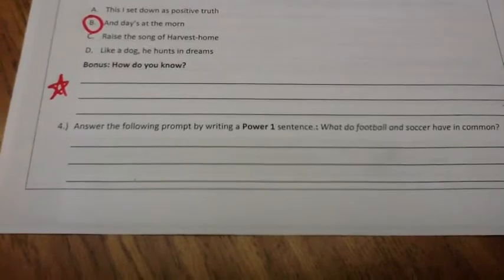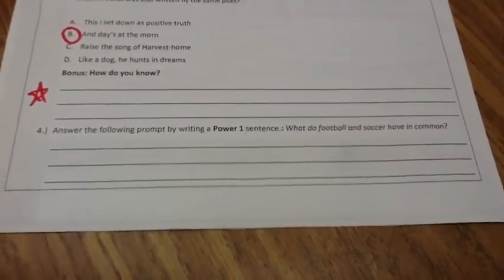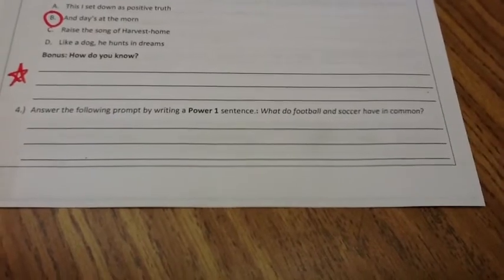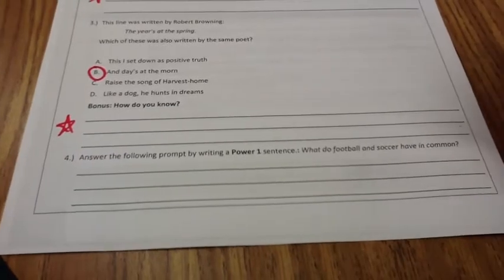Good job. Now let's look at question number 4. Answer the following prompt by writing a Power 1 sentence. What do football and soccer have in common? Okay, so let's think about turning this into a complete sentence. I'm going to go ahead and answer that question.